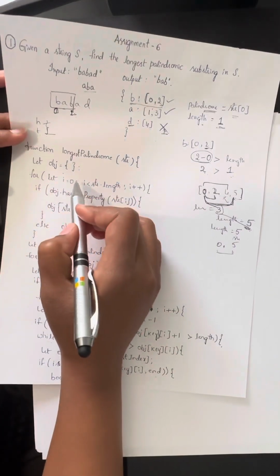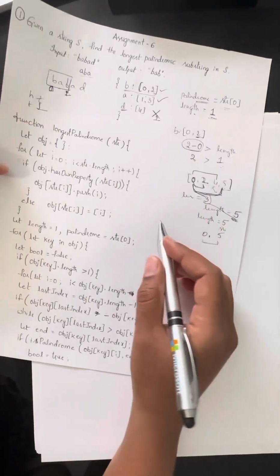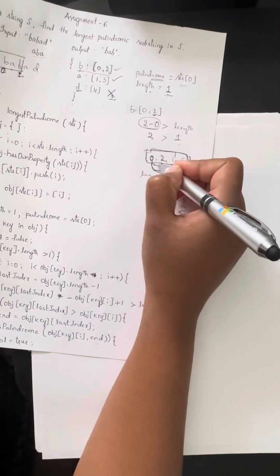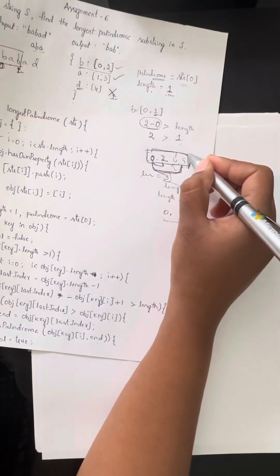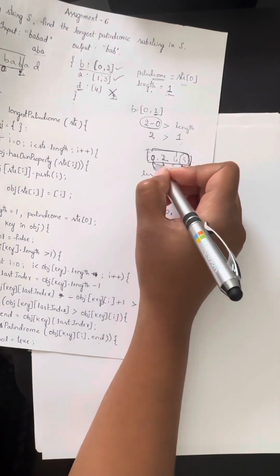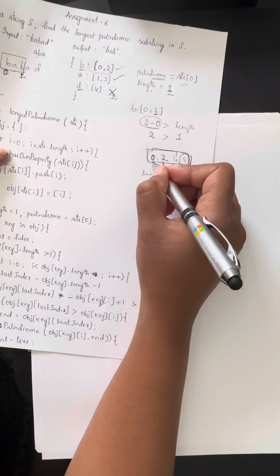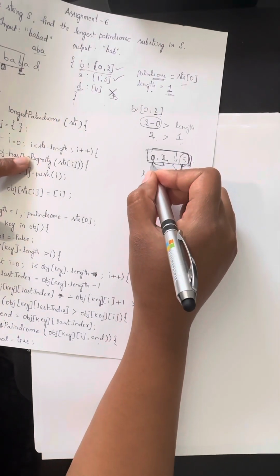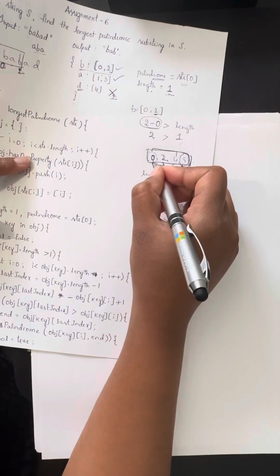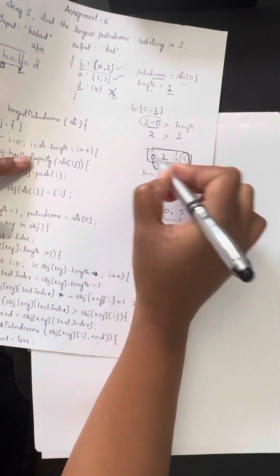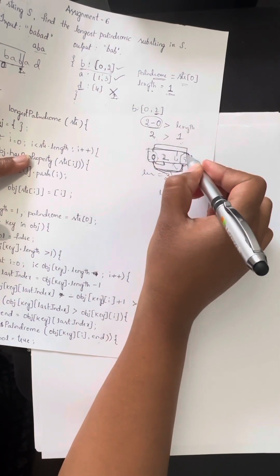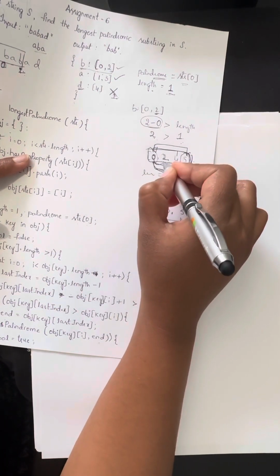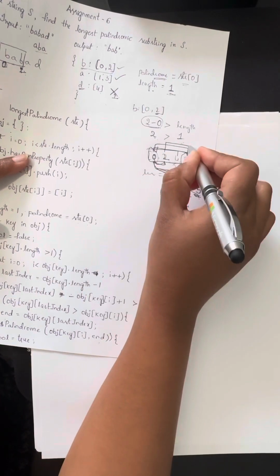So in the for loop what we are doing is, let's say we have this one, and in the last index we have 5. In the for loop I will be incrementing the starting index. First we'll have i equal to 0, and we'll check for a palindrome between 0 and the last index. If it is not true, we'll increment this starting index to 2. So we'll be checking between 2 and 5.